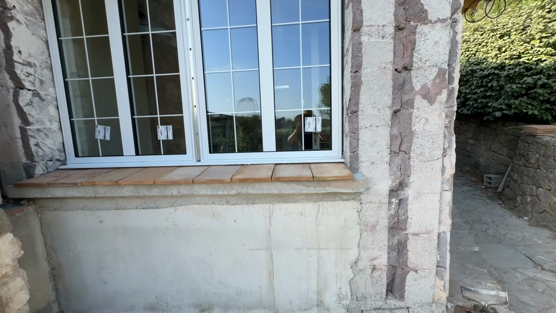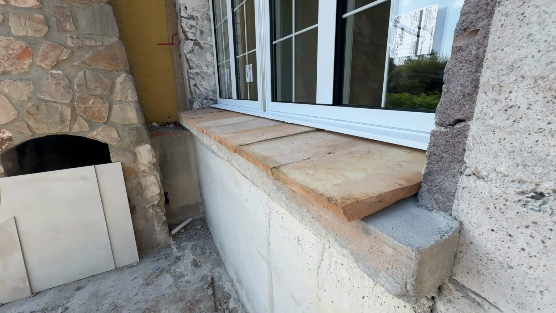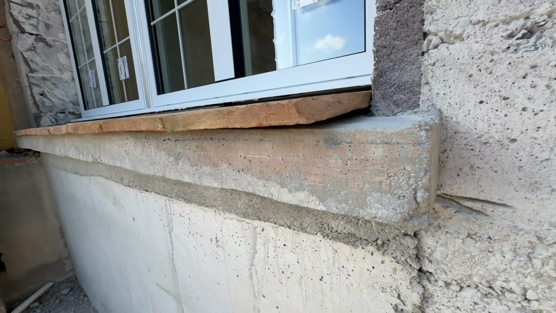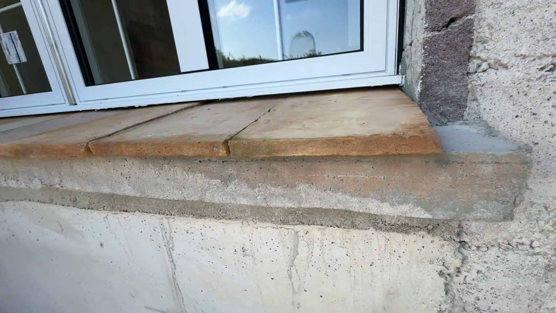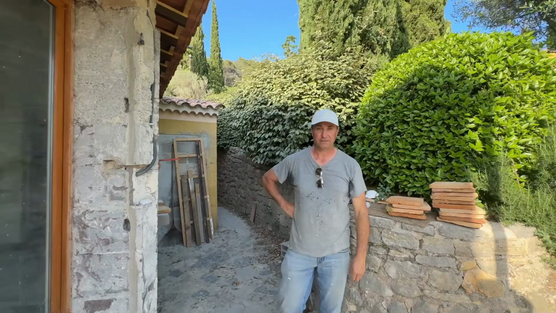I think this is what we're going to end up doing for the windowsill on the outside. We'll put these old tiles, the same as what we have inside, a little overhang on the concrete. What do you think of that? I love it. I think it looks great.